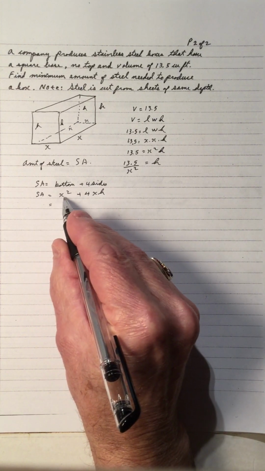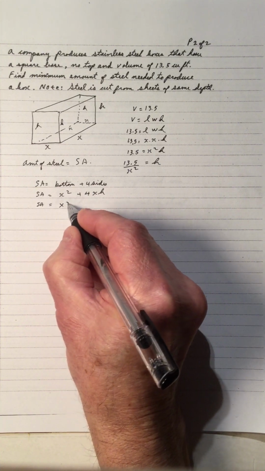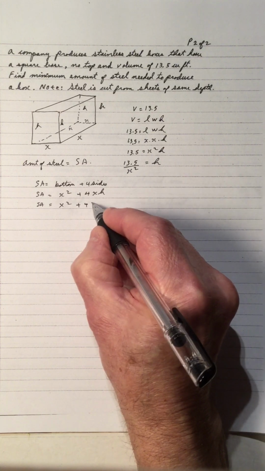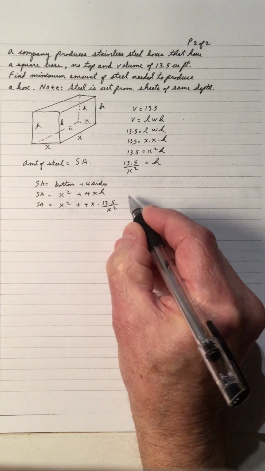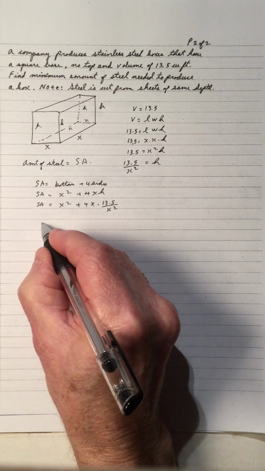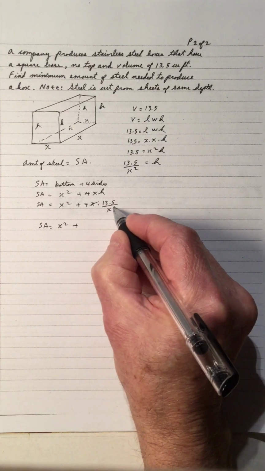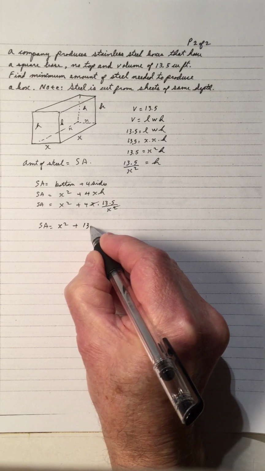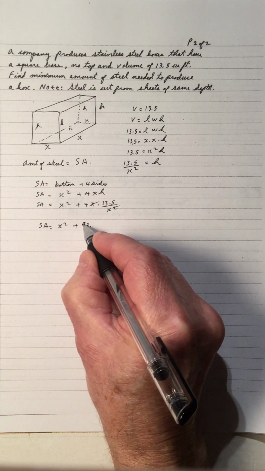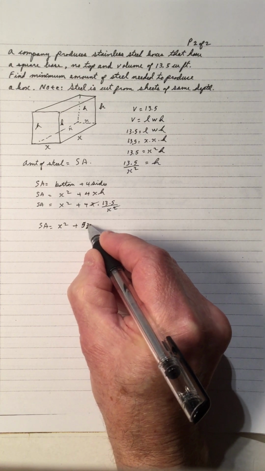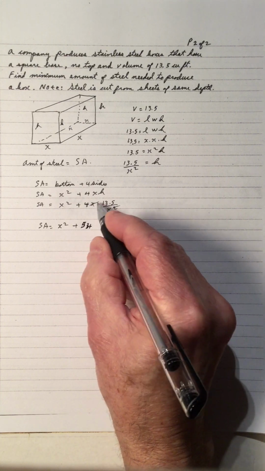Right now the surface area is a function of X and H. So if we change H to 13.5 over X squared, then we have the surface area as a function of X. So the X cancels out, so I get 4 times 13.5, which is 54. I wasn't looking for the 4 there.